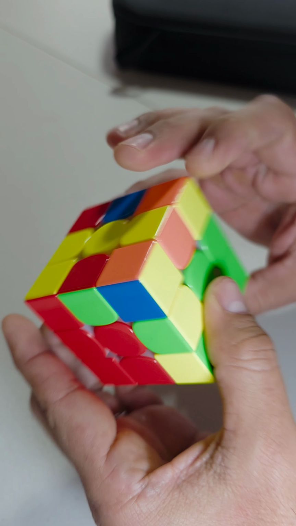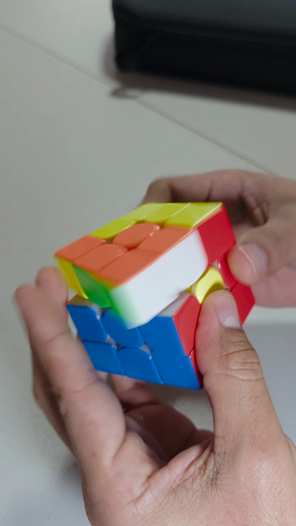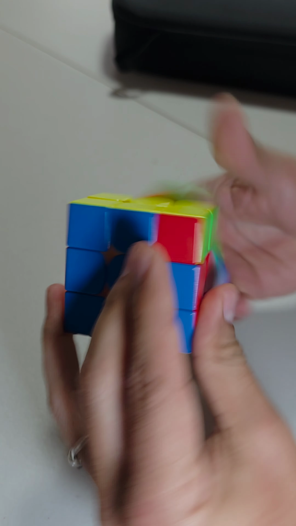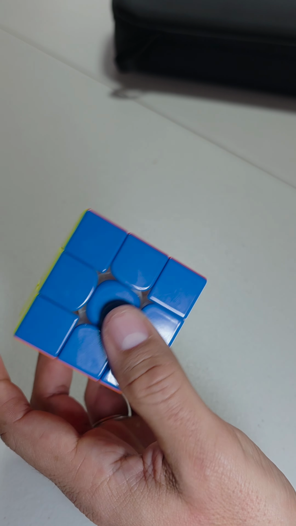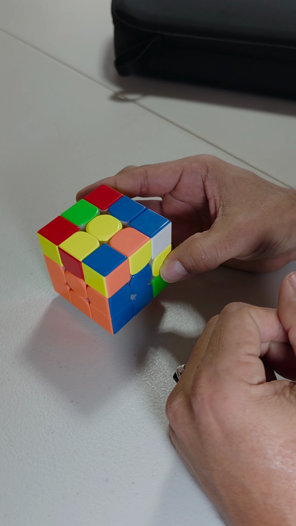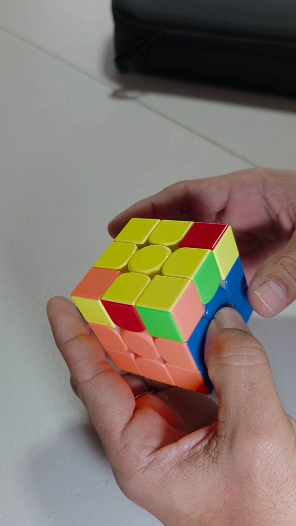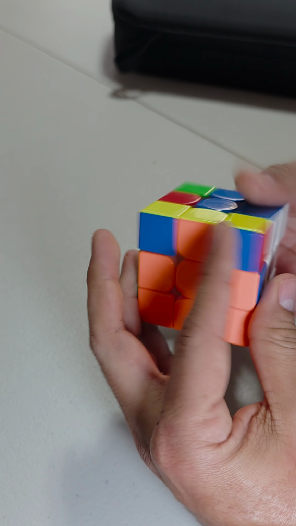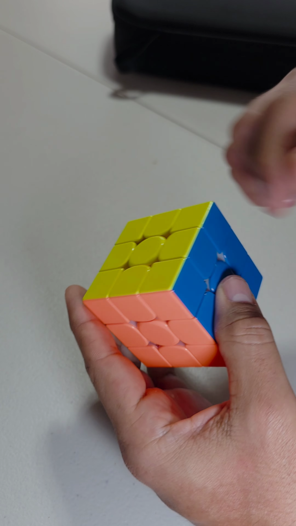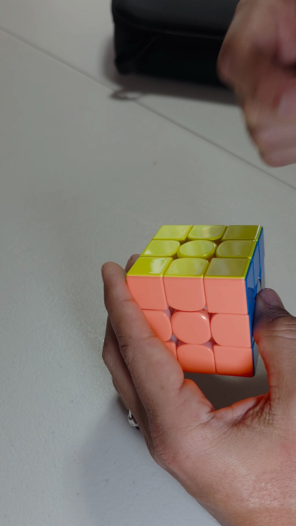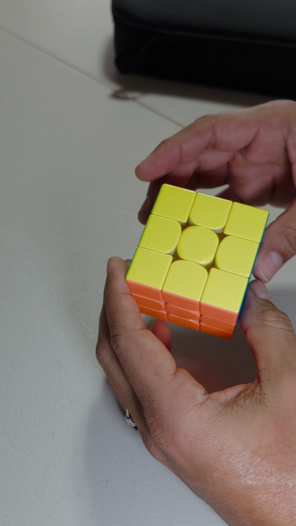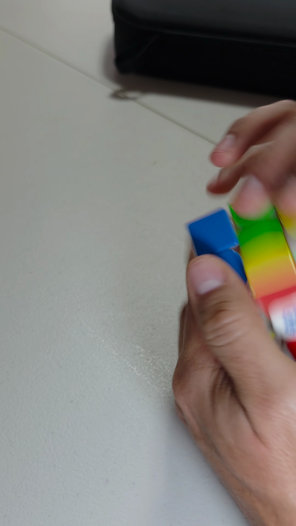And then their F2L is going to be super elite. They're going to be able to essentially do it rotationless. When they enter the last slot, they might know ZBLS, and at this point, they're going to know how to do ZBLL, which is solving the last layer, OLL and PLL in one move, if you have the cross already solved. So that's how people solve it in 5 seconds or less.